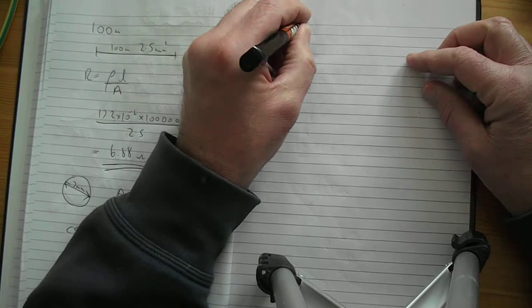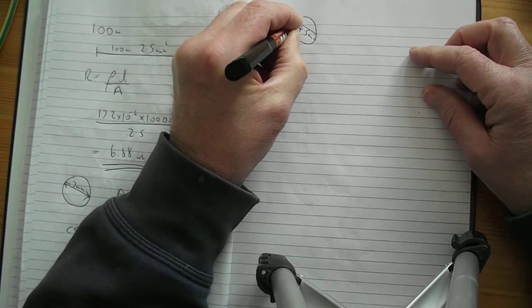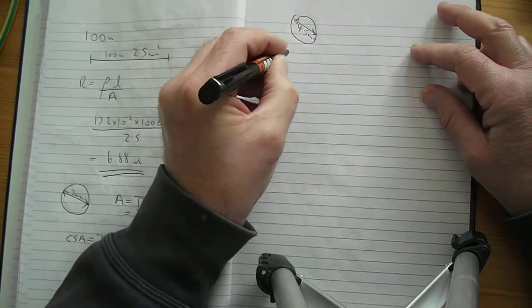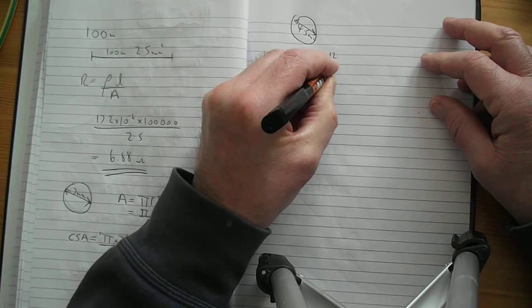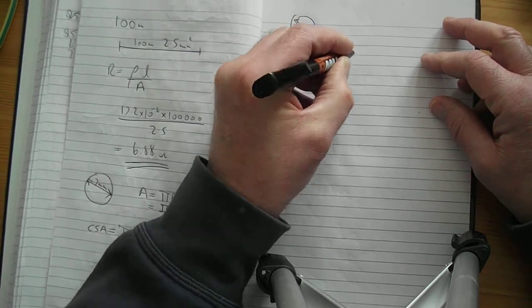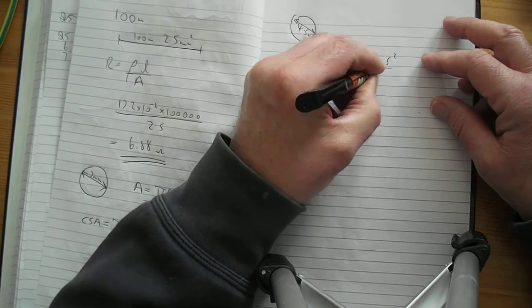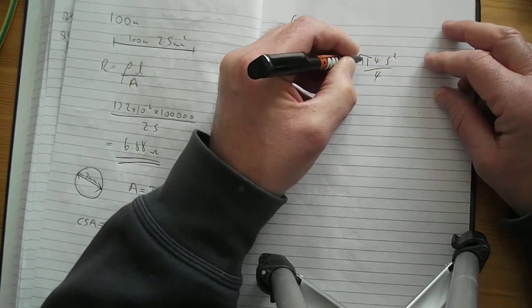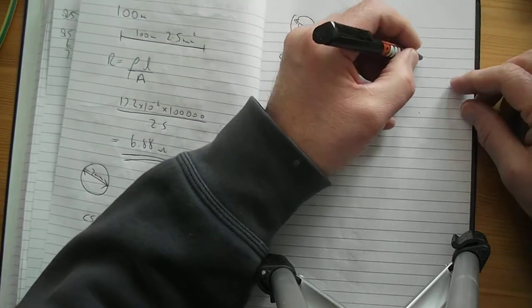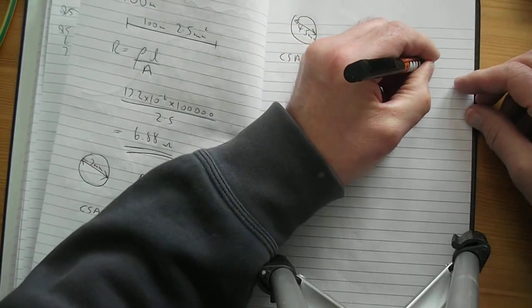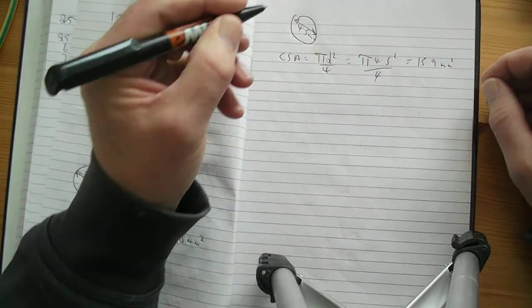if I've got a piece of cable and it measures 4.5 millimeters in diameter, the CSA equals pi d squared over 4 equals pi times 4.5 squared over 4. And if you do that in your calculator, that comes to 15.9 millimeters squared.